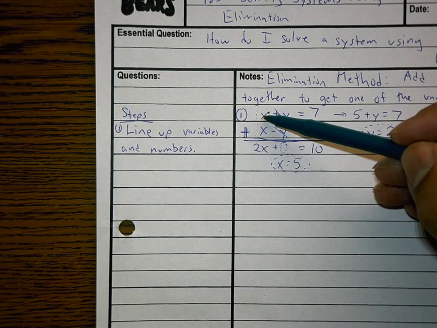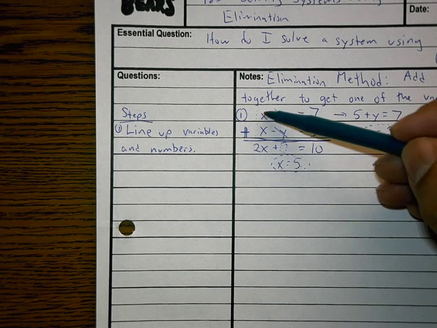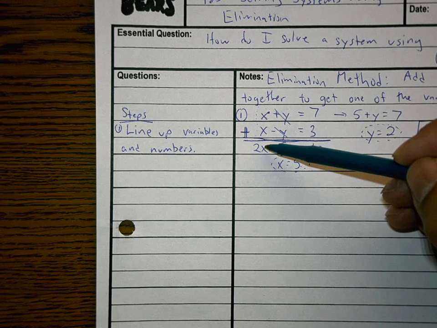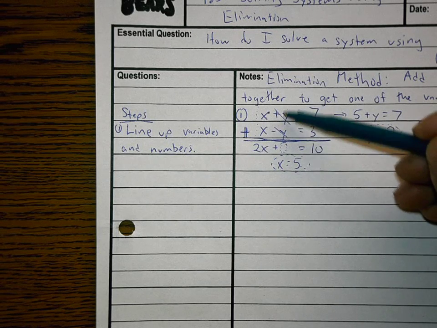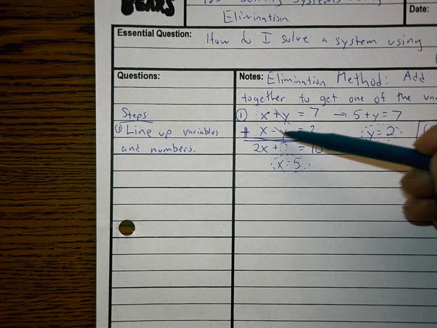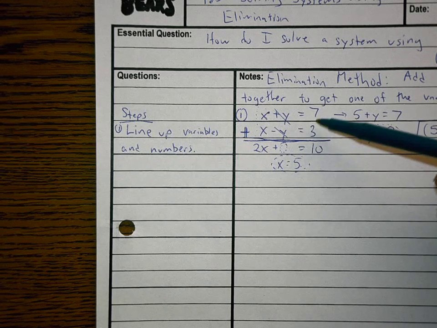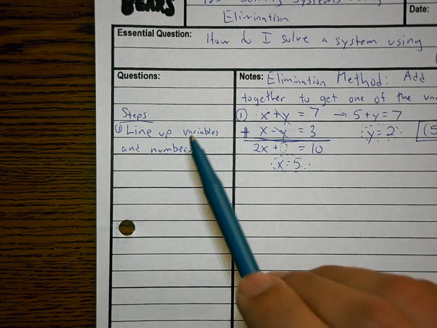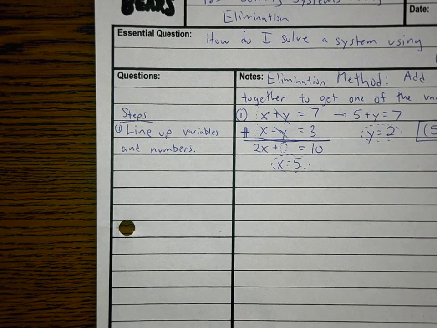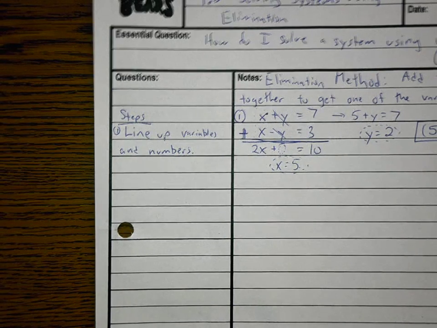I had the x over the x so I could add them up to get 2x. I have to line them up. Y minus y, they're lined up. The y's are on top of the y's, the equals are on top of equals, the numbers are on top of numbers. We have to make sure it's in that form first before we do anything else.